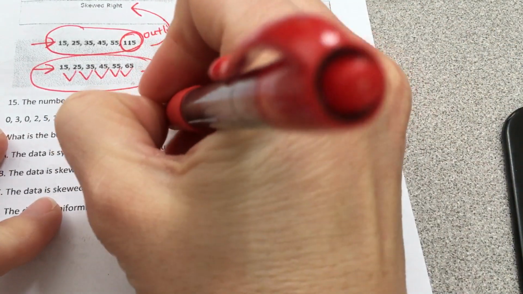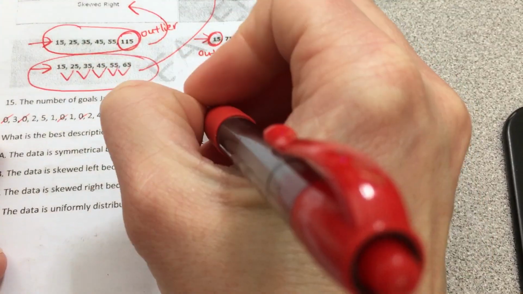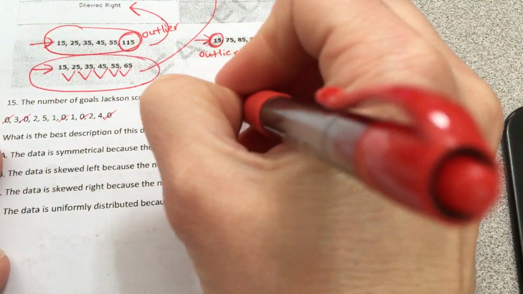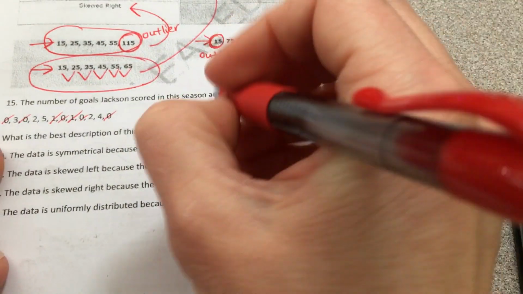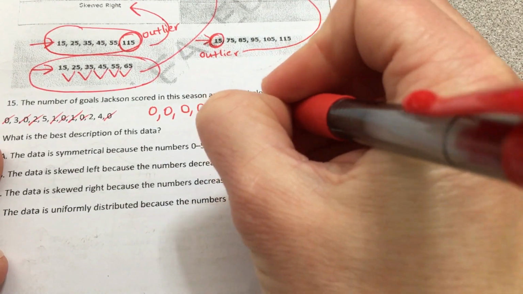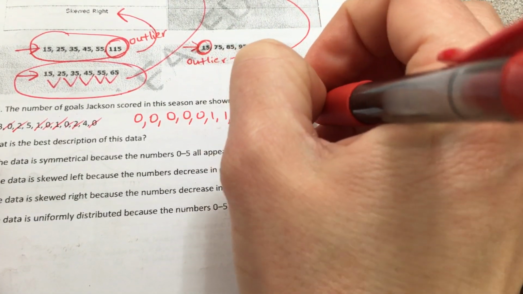So 0, 0, 0, 1, 2, 3, 4, 5. Then there are 2 1s, a 2, a 3. How many 2s are there? 2. Then a 3. Just 1 3? Okay.